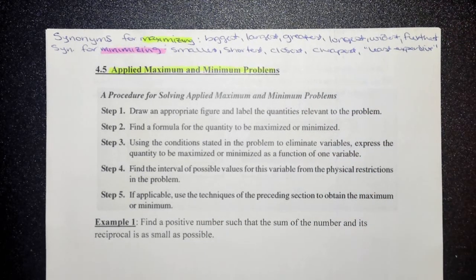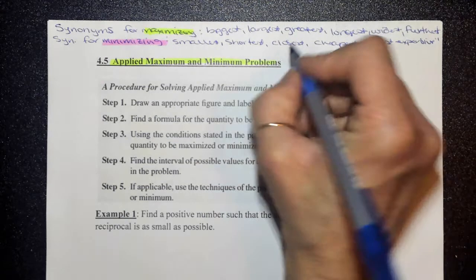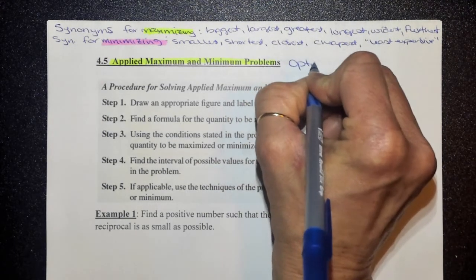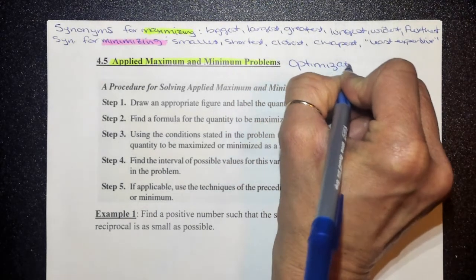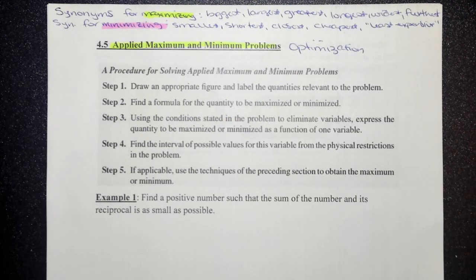Okay, so when you're reading these word problems, these are some words that you could look for. This is also known as optimization. Typically we spend 2 days on this, but we're going to focus on the typical types of problems that you might see.